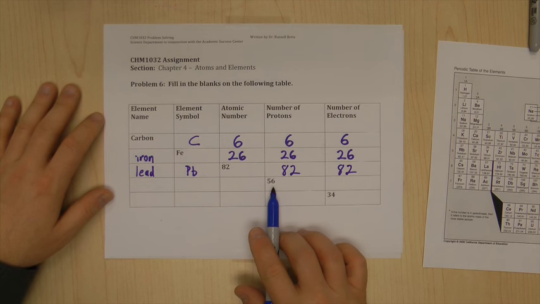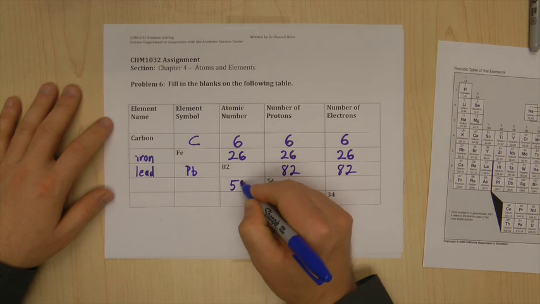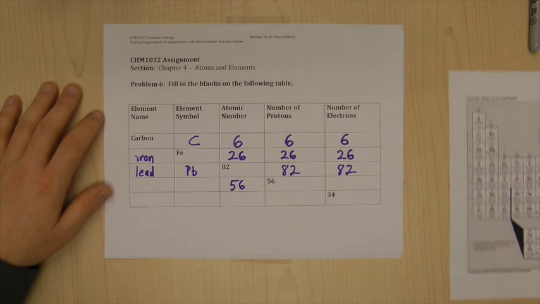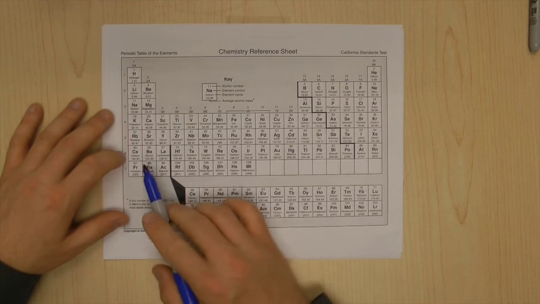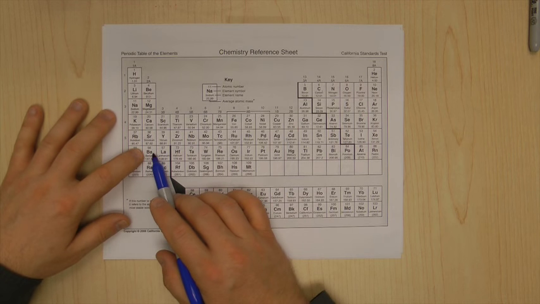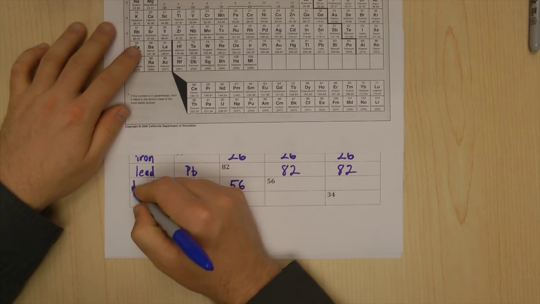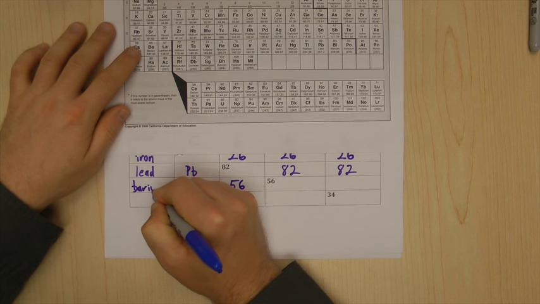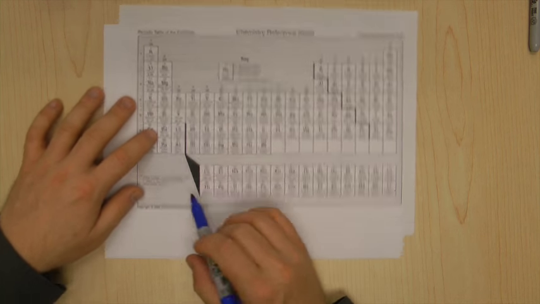Number of protons is 56. So the atomic number of the next one is 56. Let's grab the periodic table. There's 56 right there. Barium. So let's write barium down. Symbol for barium is Ba.